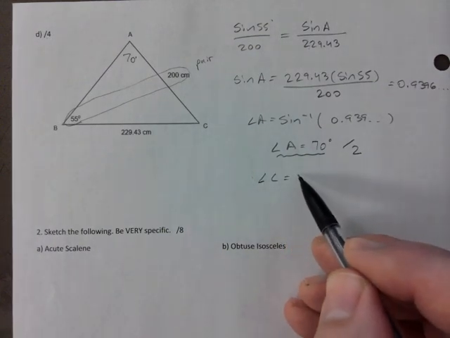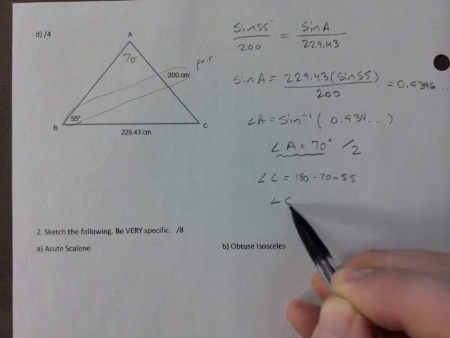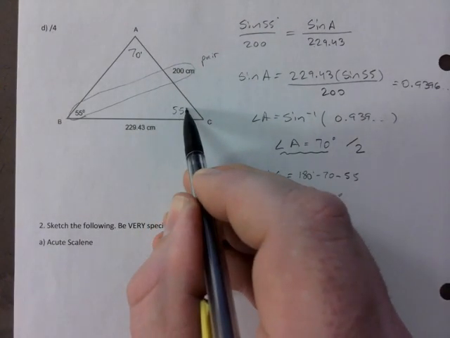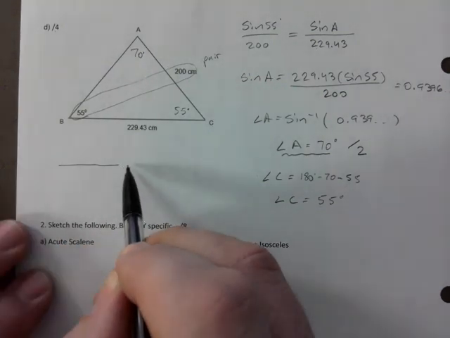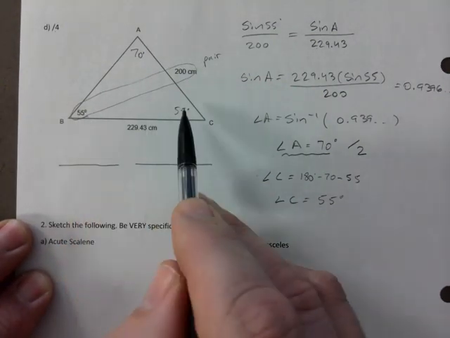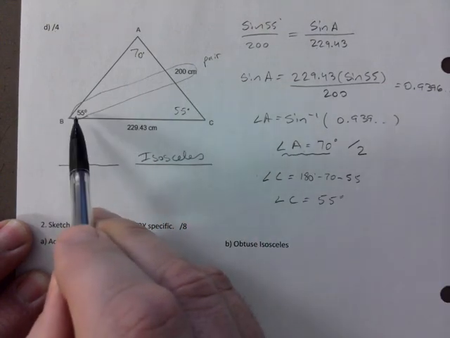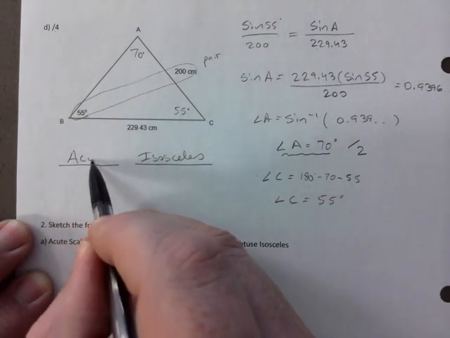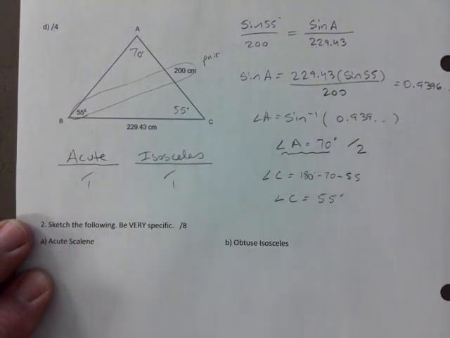So C is 180 minus 70 minus 55. Angle C is what? It's 55. You can stop here. You do not have to continue anymore because you have sufficient evidence to make a conclusion. Given that 2 angles are the same, you know it's isosceles. Now by angles, all of them are less than 90, so this is an acute isosceles triangle. So you get 1 mark for that, 1 mark for that.